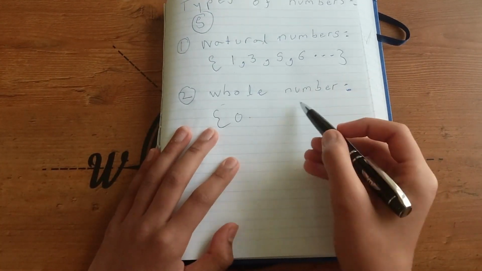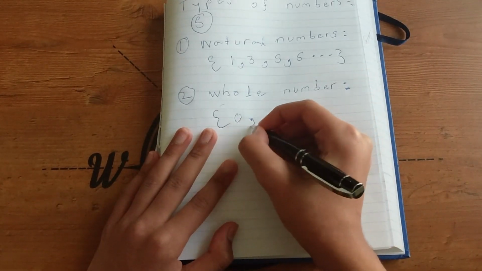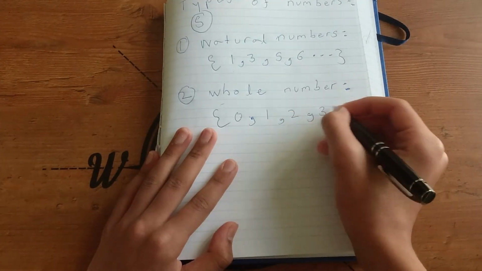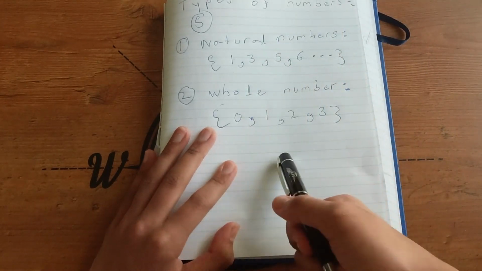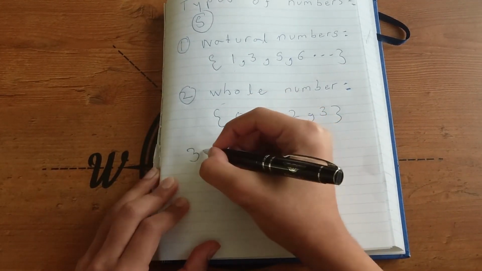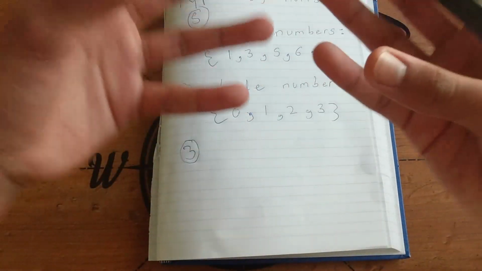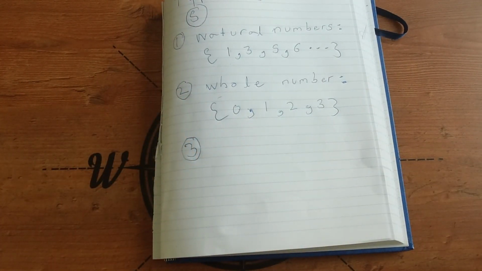Basically, whole numbers are a class that includes 0 no matter what. So 0, 1, 2, and 3 in curly brackets. If you're familiar with Python, I think this makes sense to you already. Then we have the third, which is kind of easy to explain on my side, but I hope you can understand it as well. The third one is called integers.